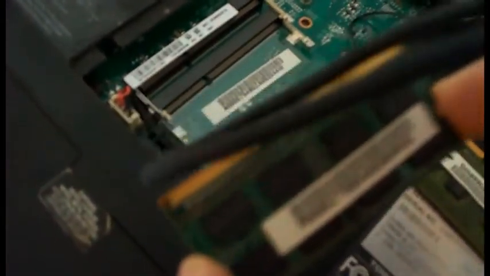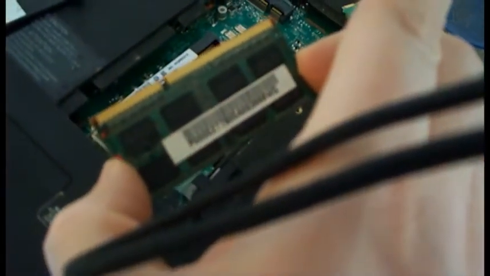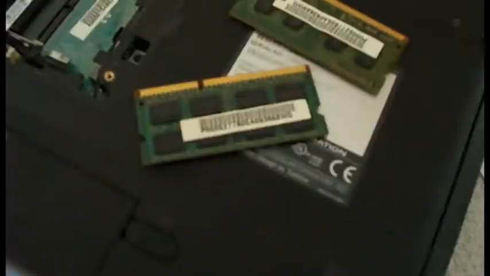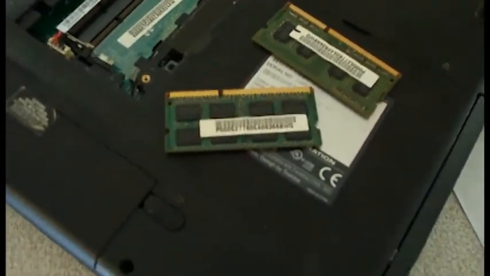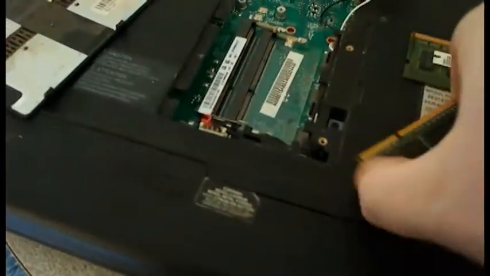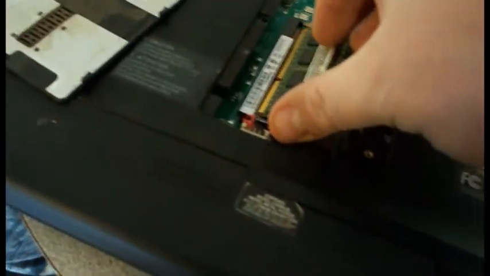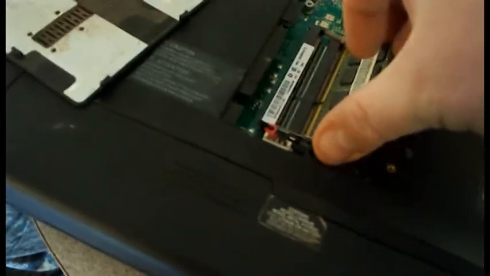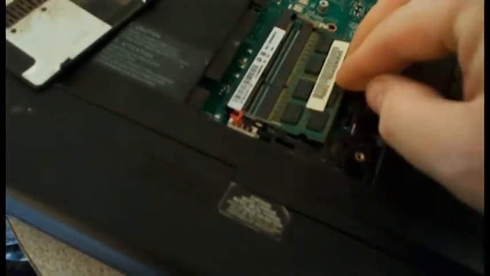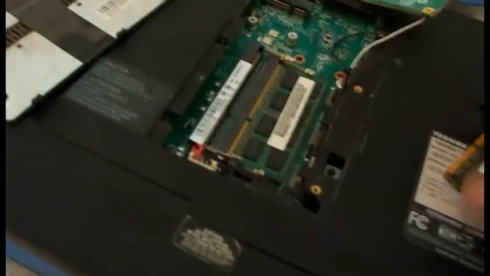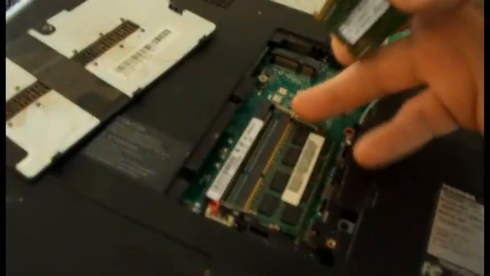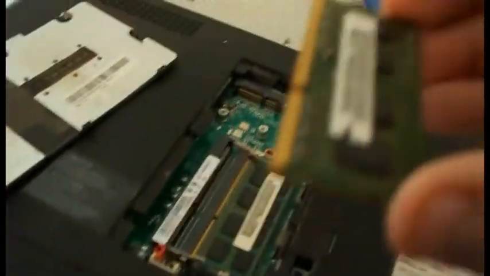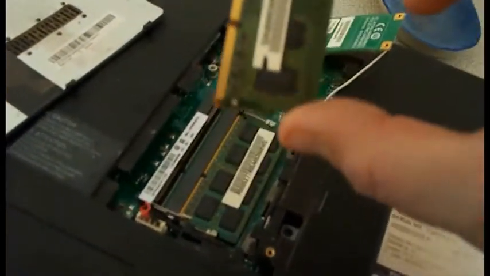Those plastic pins match the groove on that chip. All you have to do is put the chip in like so, push down, and it'll lock into place just like on the desktop. You have two little grabbers on the side that lock into grooves on the edges of the chip.